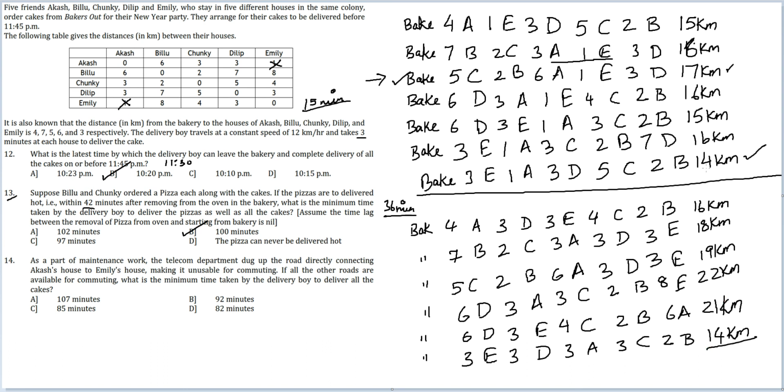Again 14 kilometers. When it was 14 kilometers earlier, it took me 85 minutes: 15 minutes of delivery time plus 70 minutes of travel time. When it is again 14 kilometers here, it will again take me 15 minutes of delivery time and 70 minutes of travel time. So total time taken will still be 85 minutes. Answer is option C.